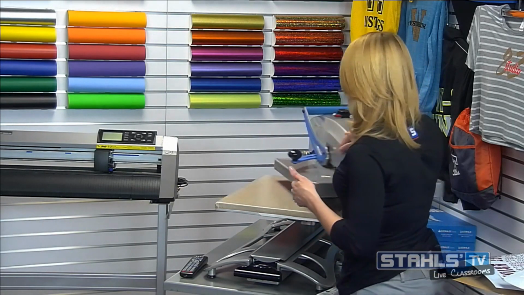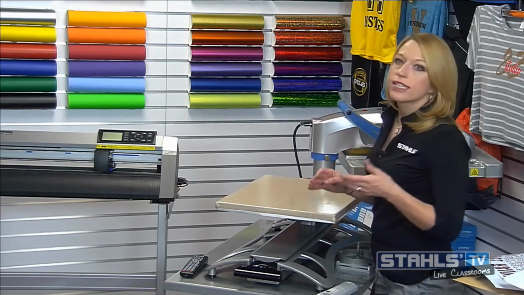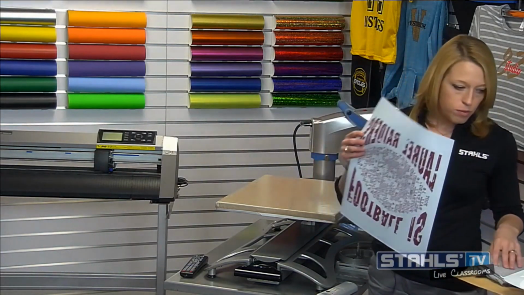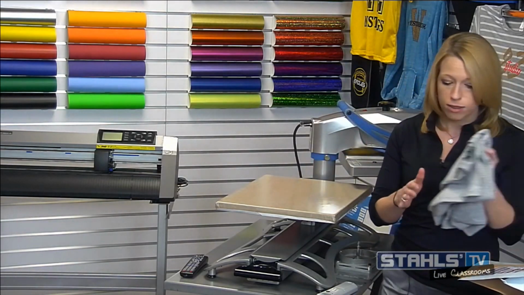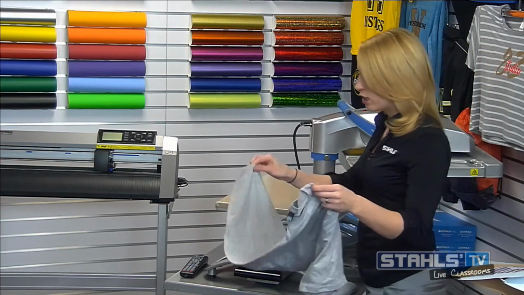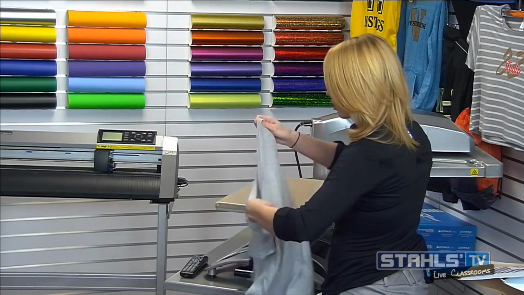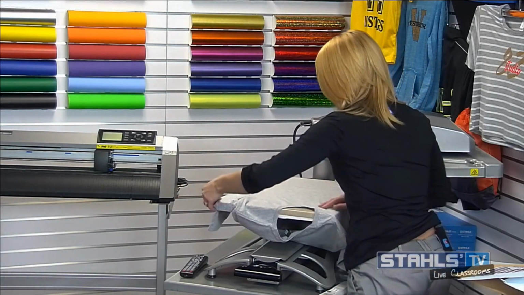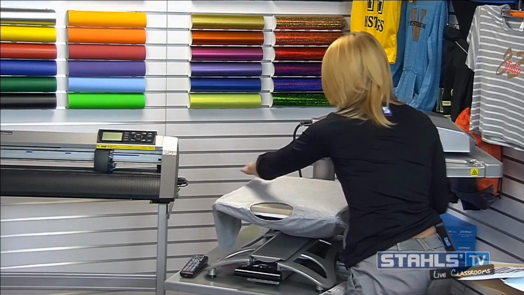But when it comes to ordering screen printed transfers, it's really as simple as ordering your transfer, getting that in from the supplier, and then it's really kind of slimmed down to just 3 steps. So I've got my transfers ordered in. All I have to do is load my garment onto my heat press, like I have here. And there's tips for centering garments.